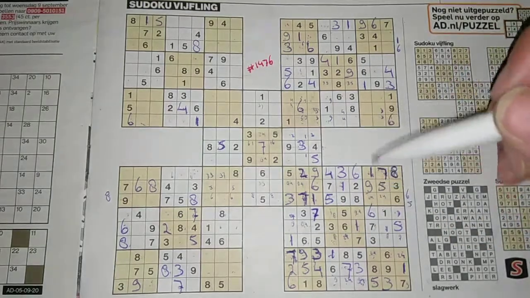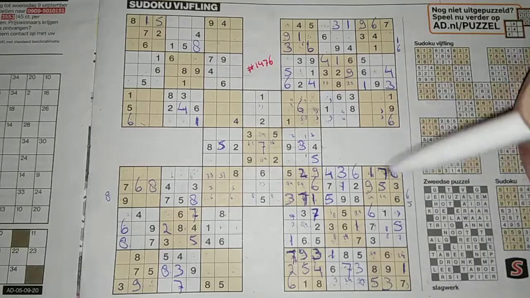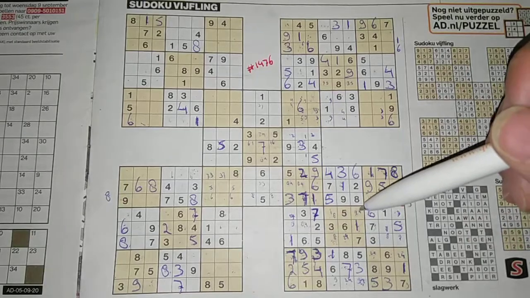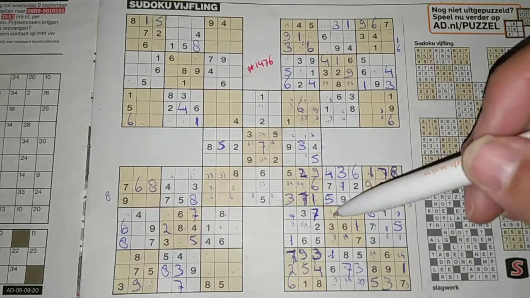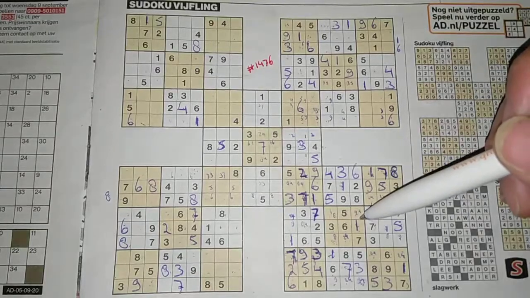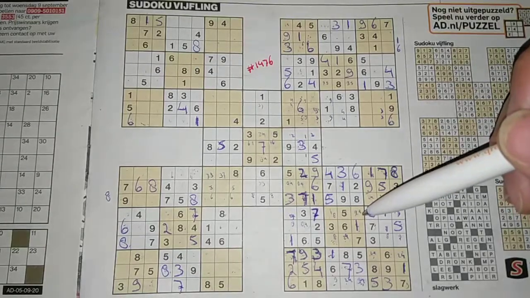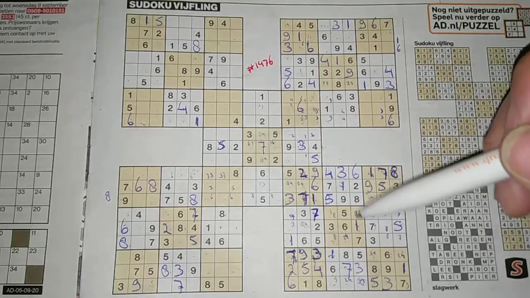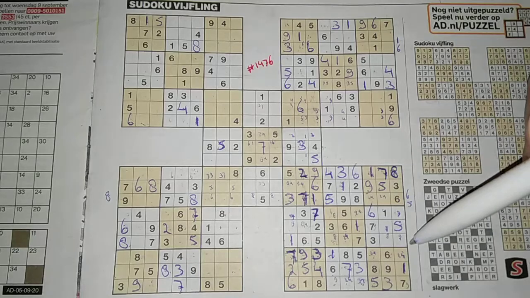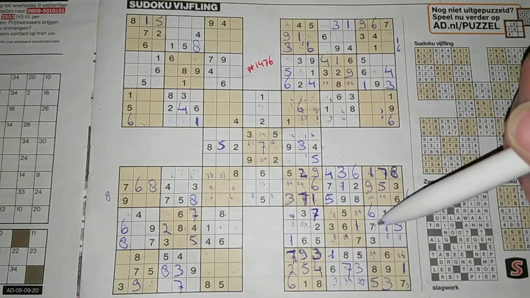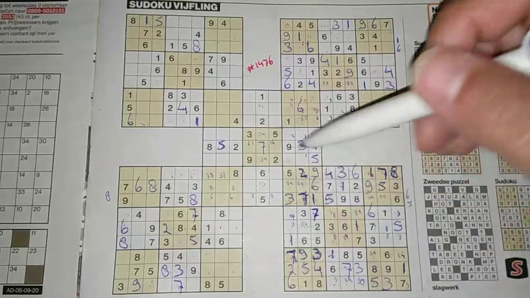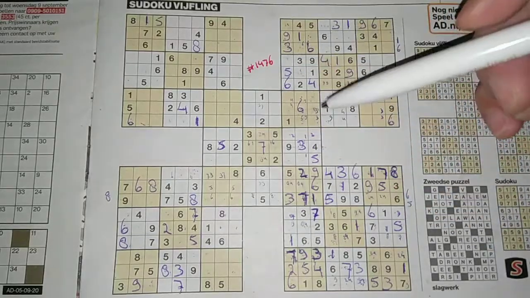8. 9. 4. 8, 9, 4. I cannot fill this yet. Need to wait.